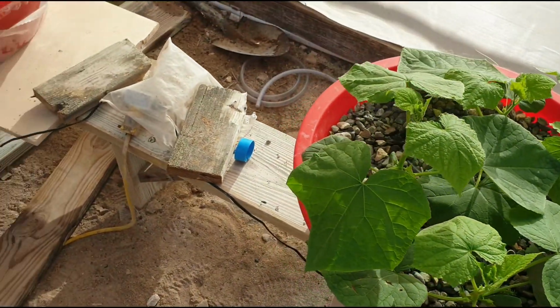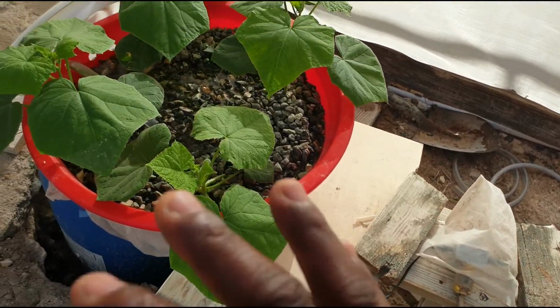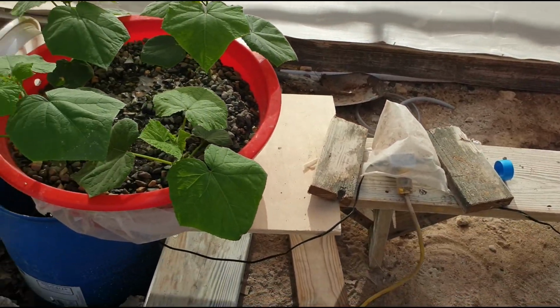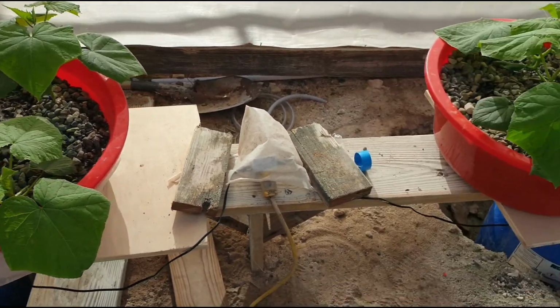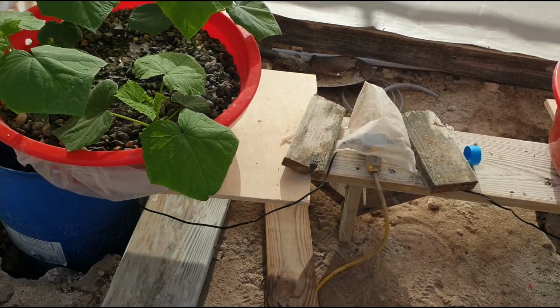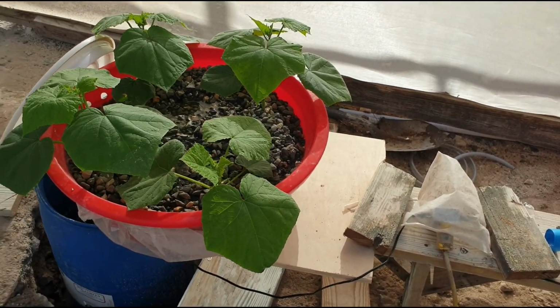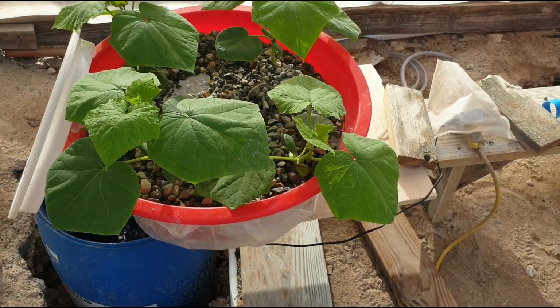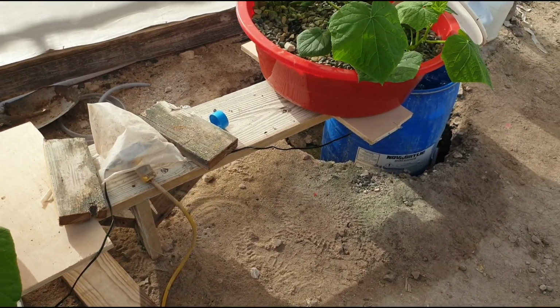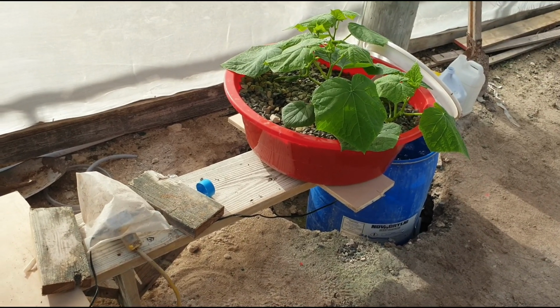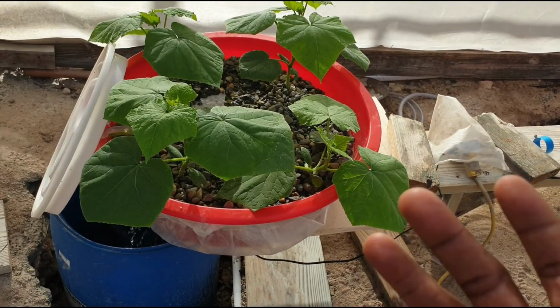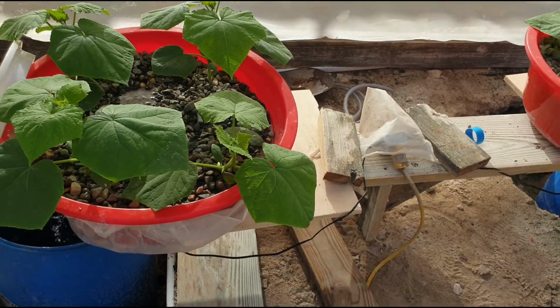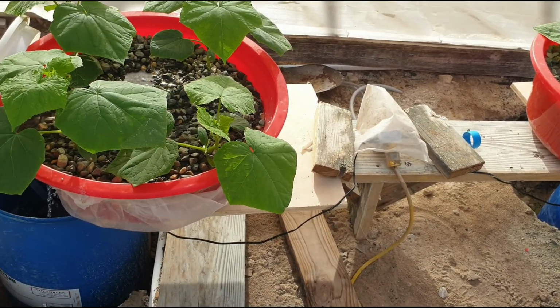So what I'm going to do is get an insecticide to spray on them to get rid of any of the white flies. I might use neem oil, right? Neem oil will have a good residual effect on the plants and on the insects as well. It will last a little longer on the plants, so I wouldn't have to be spraying too many times.